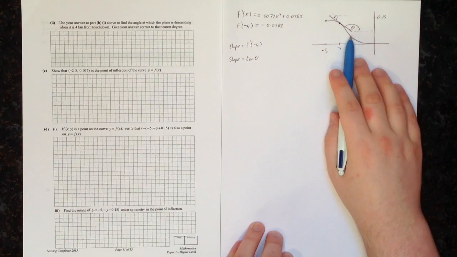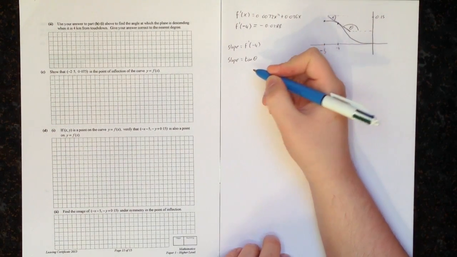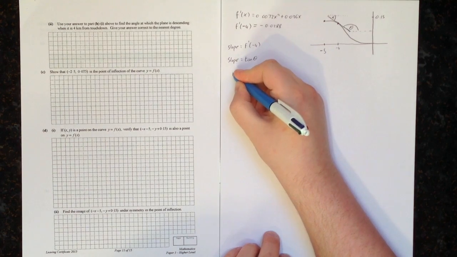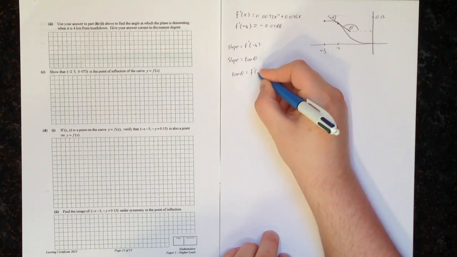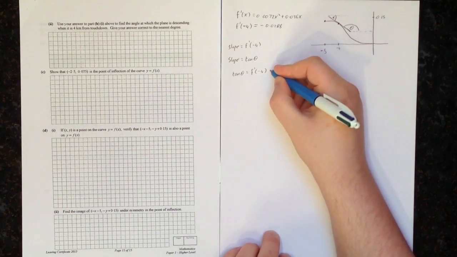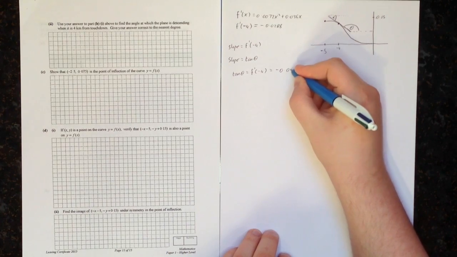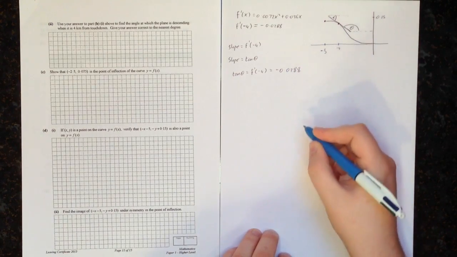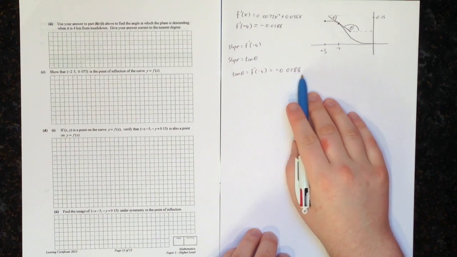So combining these two things, we get that tan theta will be equal to f dash of minus 4, which is minus 0.0288.